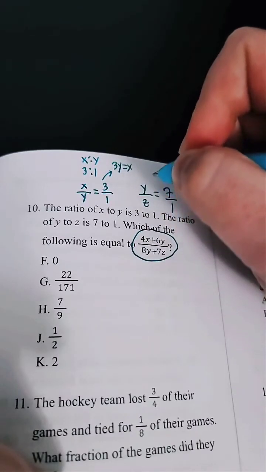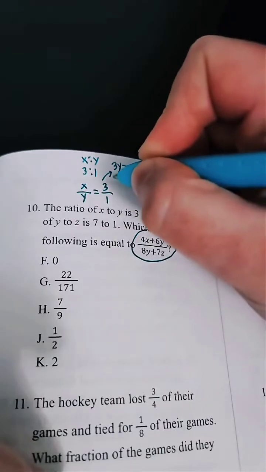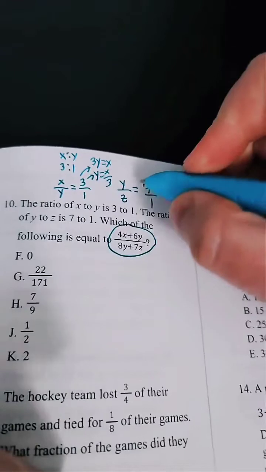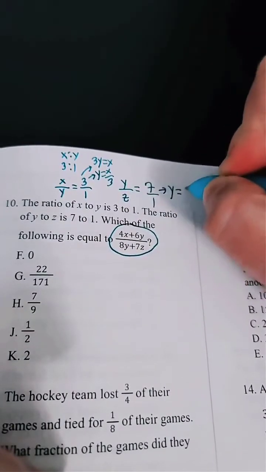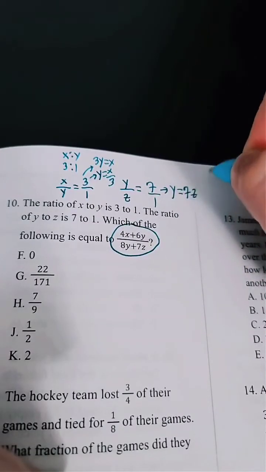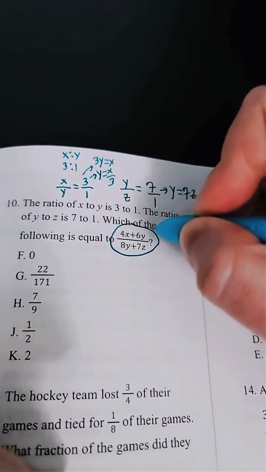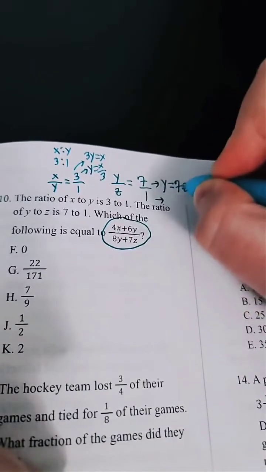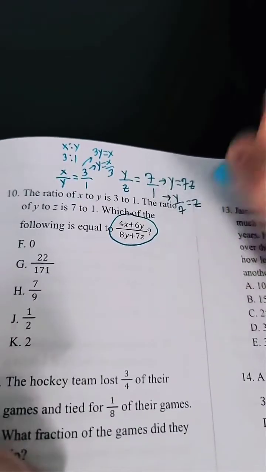Okay, so 3y is equal to x, and then let's get y by itself in each of the cases. So we're going to say y is equal to x over 3 over here. And then let's cross multiply this to get y is equal to 7z. And then actually here, I take that back, I'm going to get z by itself. So then I can plug in something over here for z and for my y over here. So if I get z by itself, I have y over 7 is equal to z.